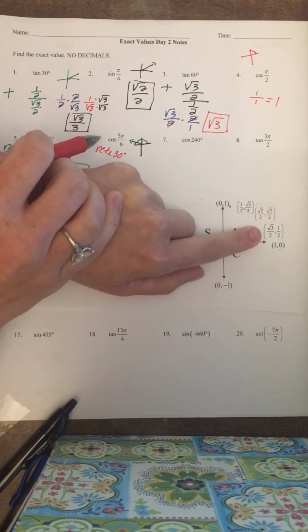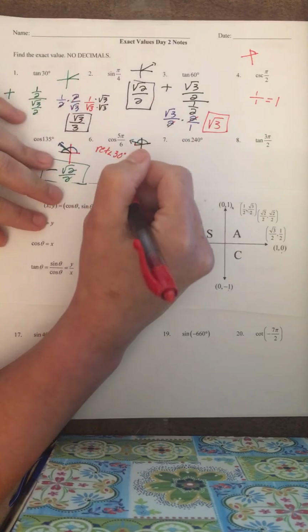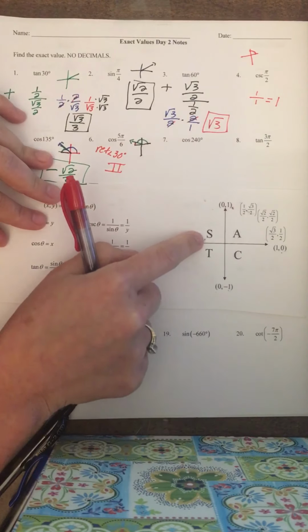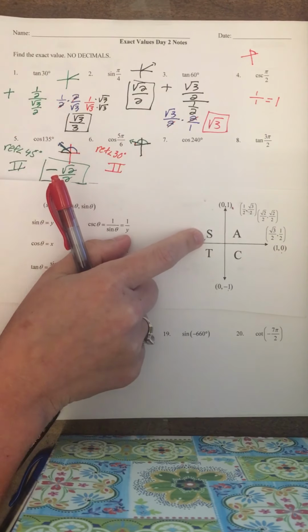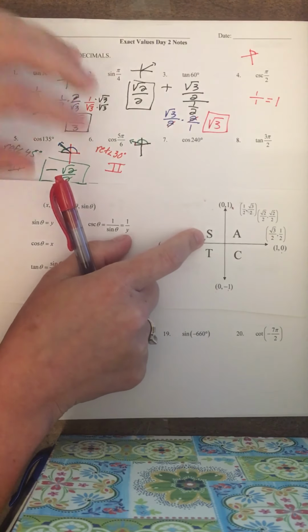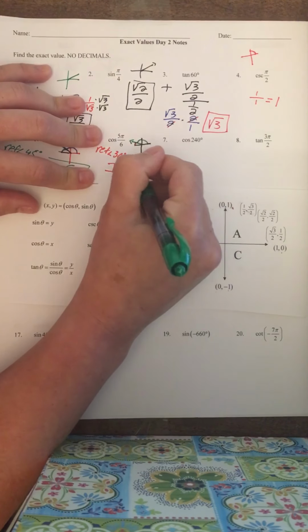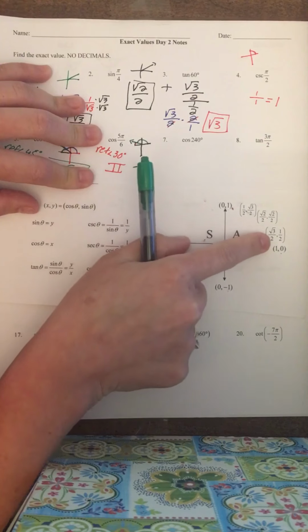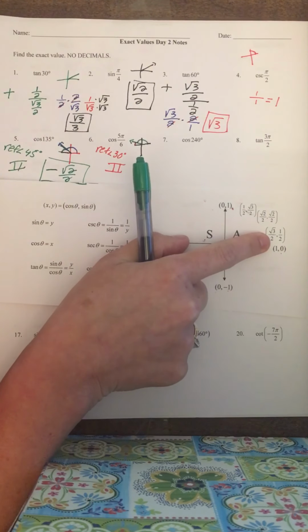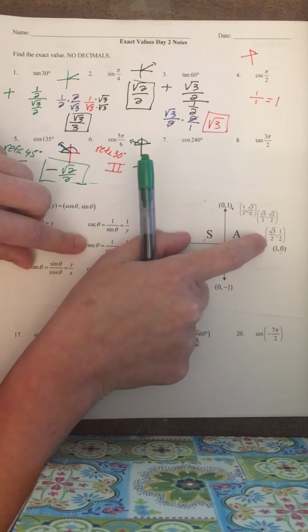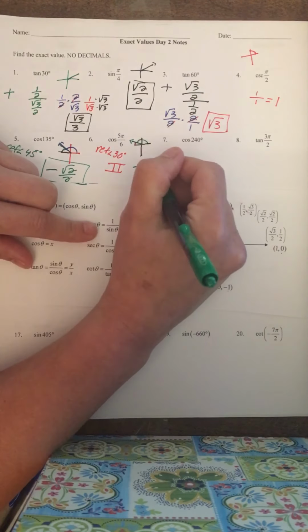Now, we need to say cosine, is it positive or negative? In the second quadrant, as we saw in the last problem, the only one that's positive is sine. So cosine and tangent are negative in the second quadrant. So our answer is going to be negative. And we're referencing our 30-degree reference angle. And the cosine here, because sine goes second, so cosine is the first.